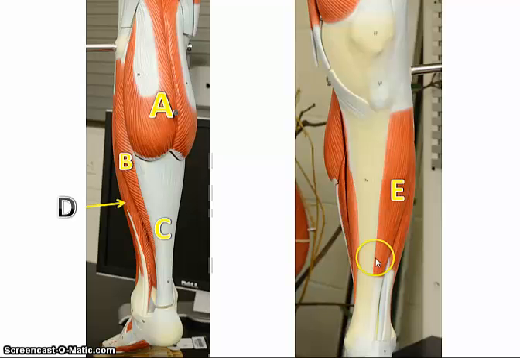Tibialis anterior. Make sure you review this, make sure you take the practice test, and also make sure you can find these muscles on other models like the little naked guy I showed you and the poster that's in the front of the room.